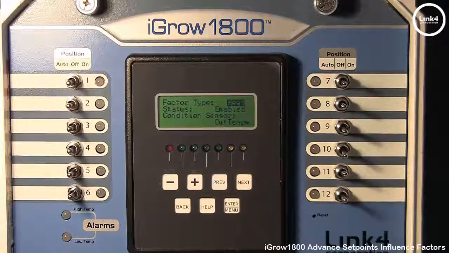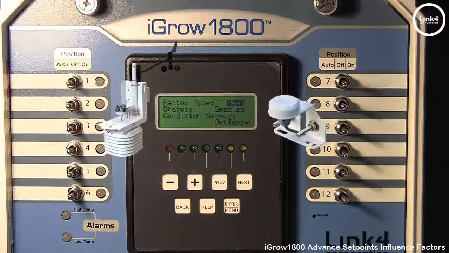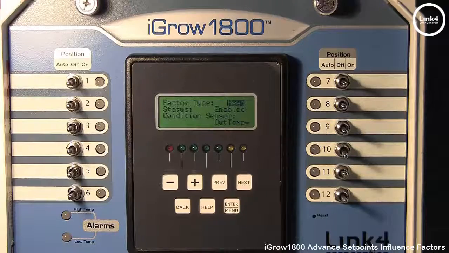Now, the influence factor is a feature designed to enable a sensor, typically outdoor temperature or light, to automatically adjust the cool temperature or heat temperature set point. For example, if the outdoor temperature falls below a certain amount of degrees, you may want to boost or increase the heat temp set point by a certain amount of degrees.